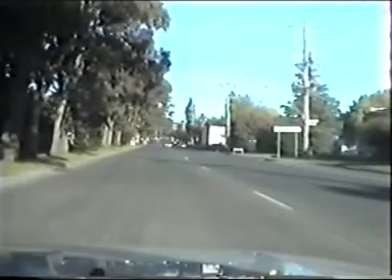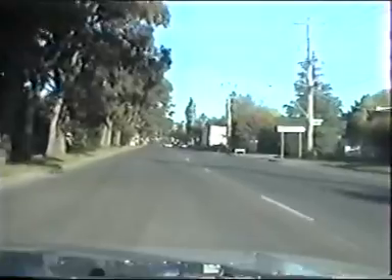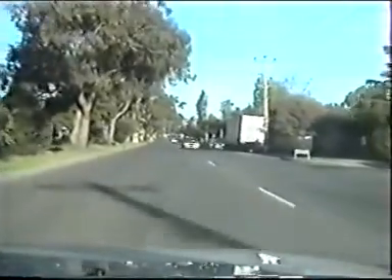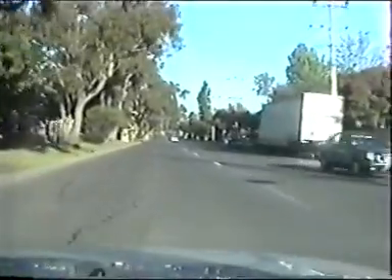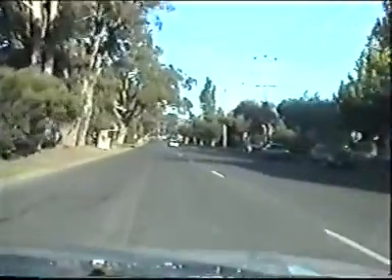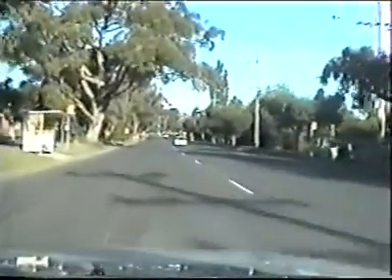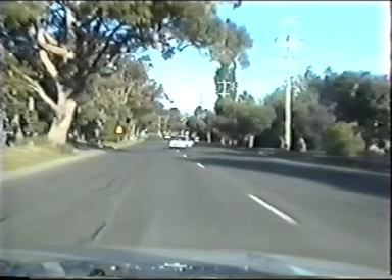Now compare your reaction. You are travelling straight ahead on a main road. An oncoming right turning vehicle should give way to you, but doesn't. So it is here you should slow down to avoid a dangerous situation.